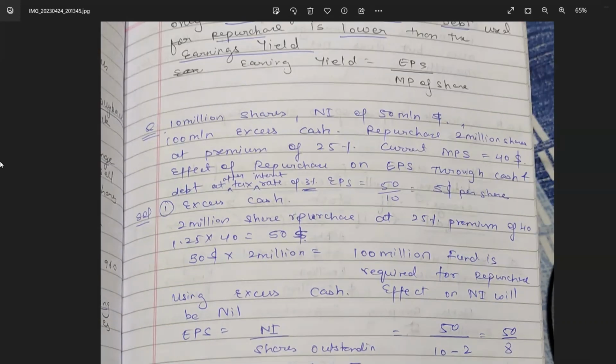In the sum, here we have 10 million shares. A company has net income of 50 million and 100 million excess cash. So the company has $100 million of cash. The company wants to repurchase 2 million shares at a premium of 25%. So what will be the price of the stock that the company is ready to pay? If the price of the share is $100, the company is ready to pay a 25% premium, which is $125.